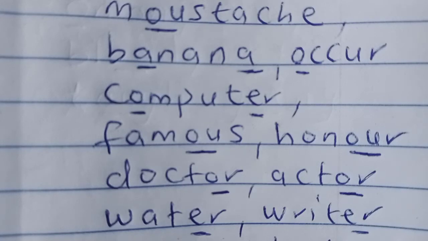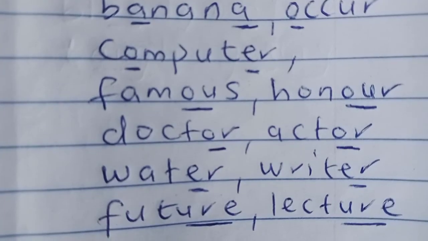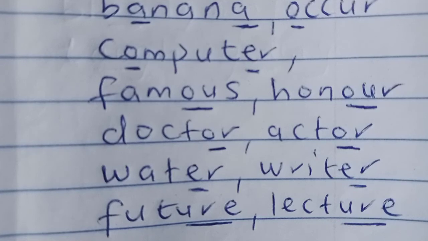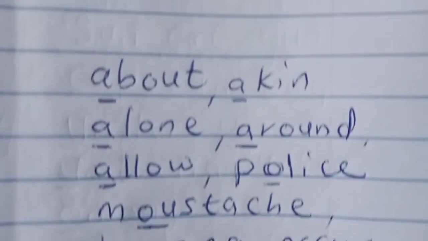So teacher, writer, runner, amongst others. Then also where you have URE, like future, lecture, structure, architecture, all those words also end with the schwa sound. All right? So that is how to identify the schwa sound.